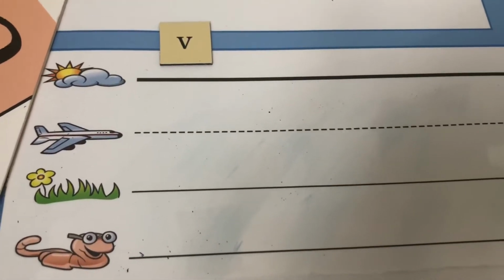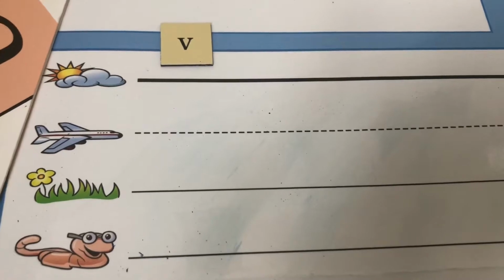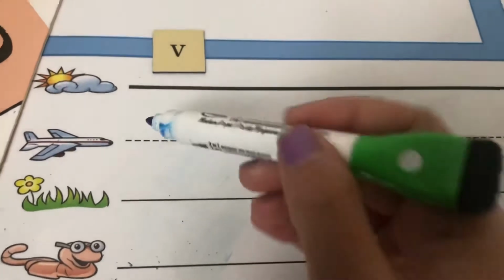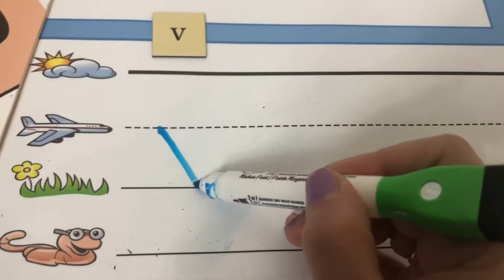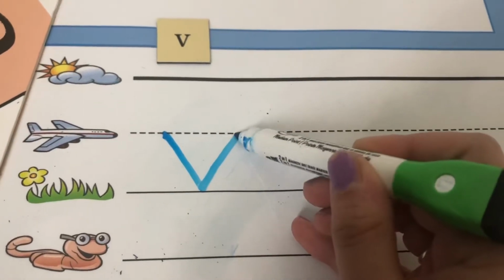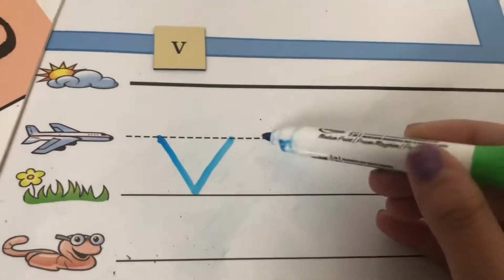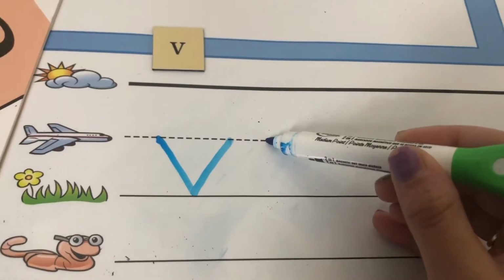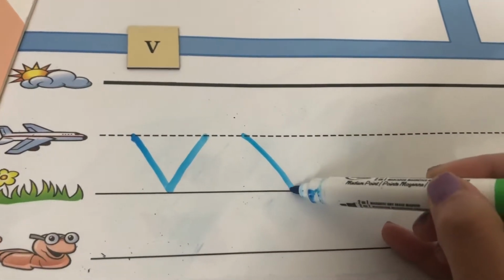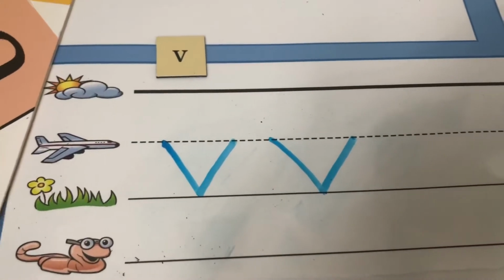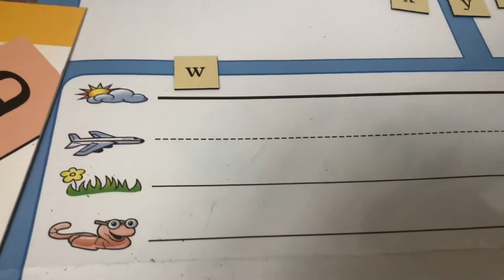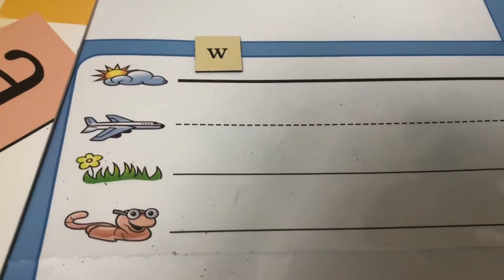Let's start with letter V. V is a plain line slide letter. It starts at the plain line, slides down to the grass line, and slides up to the plain line. Let's do that one more time. Starts at the plain line, slides down to the grass line, slides up to the plain line. V, van, v.